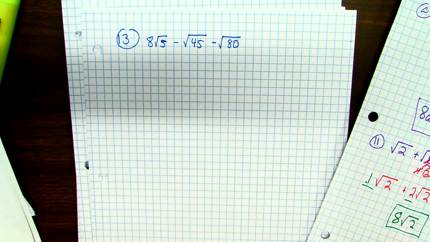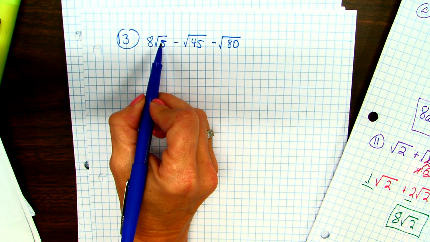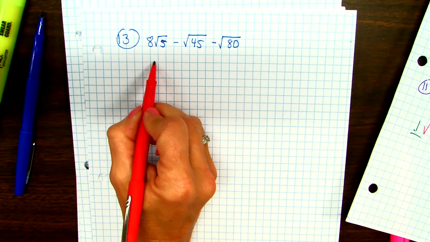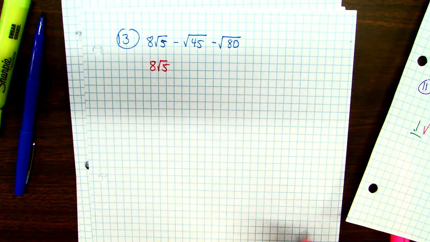Okay, here we go. Square root of 5. Can we simplify that? No. Evan, join us. We're doing homework. This one can't be simplified. I'm just going to bring it on down. There's nothing I can do to the square root of 5. That's okay.